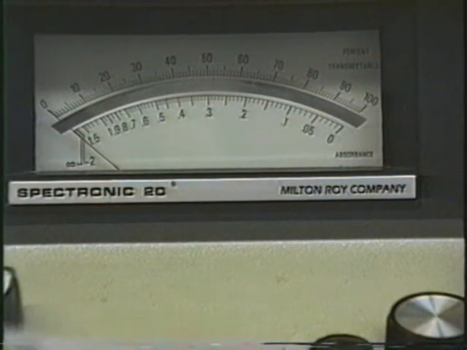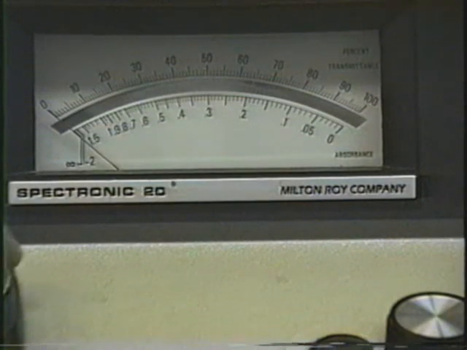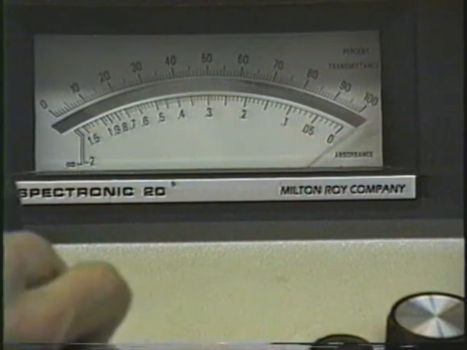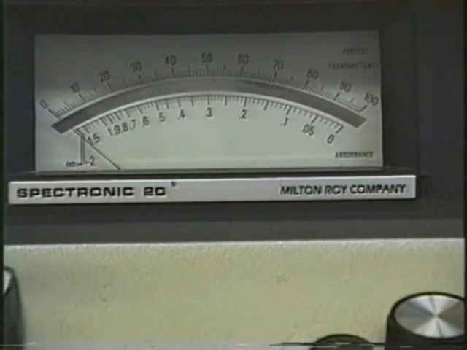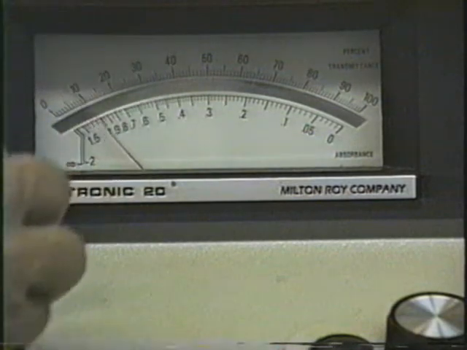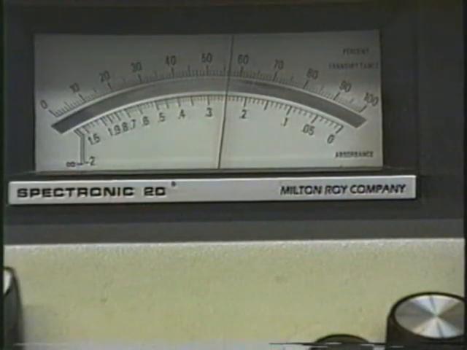Now, we could reset this again, make sure it goes to 0, make sure it goes to 100%, tweak it up there just a bit, and put in our sample again. Wipe it off before you put it in, make sure you got all the fingerprints off, line up the trademark, put it in, and we're reading 56.9%. So we've duplicated that reading. Let's take a close-up at something called a parallax error.